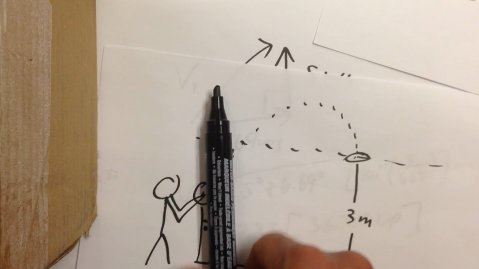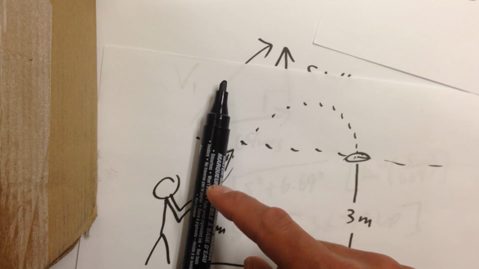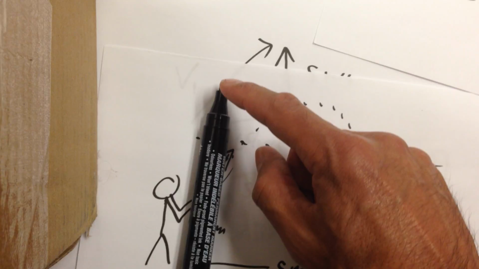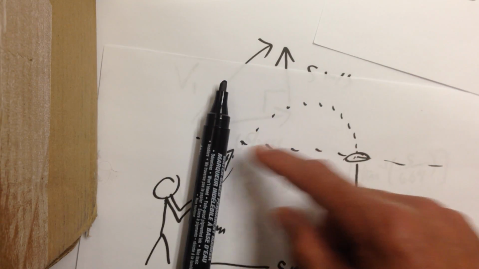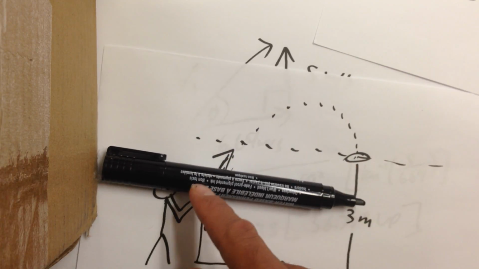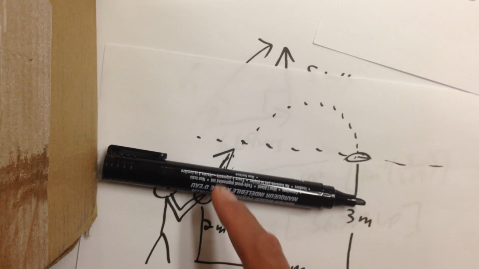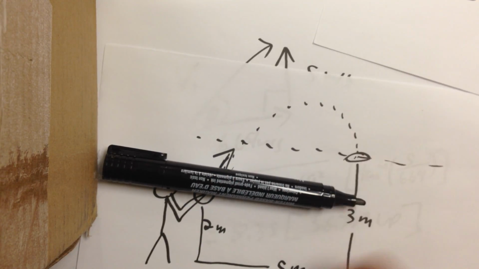And the way I did this, I chose the vertical velocity. I found the amount of time it would take for the ball to rise and then fall and end up at exactly that height. And then I used that time to determine how fast the ball must travel forward to also arrive at that point in that same amount of time.